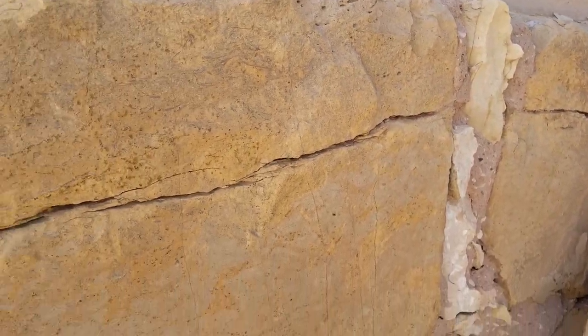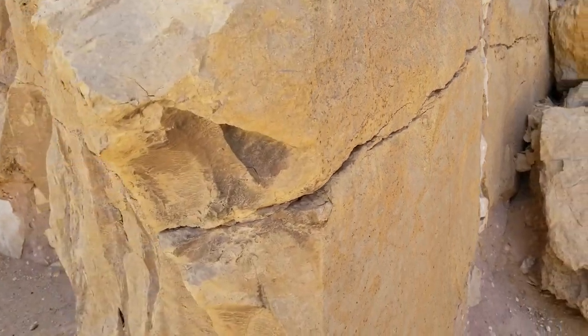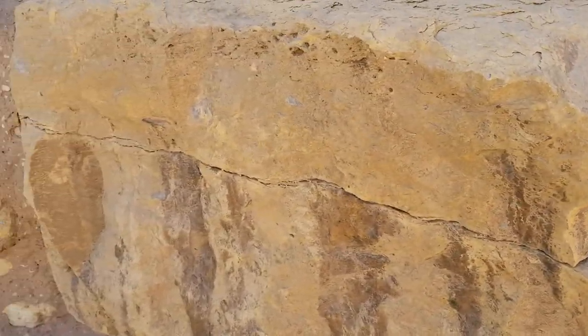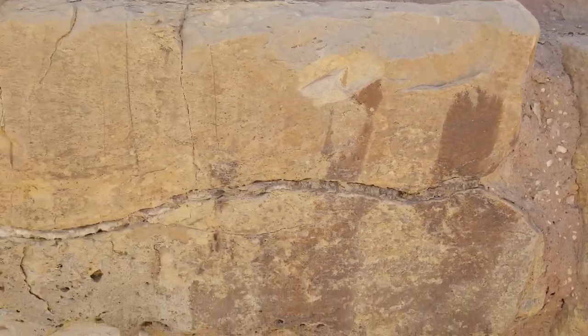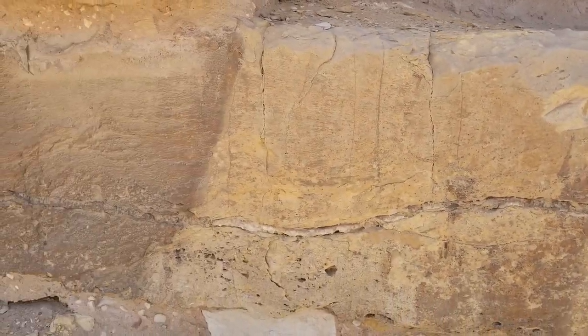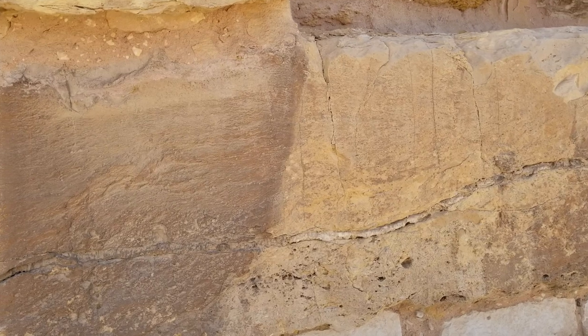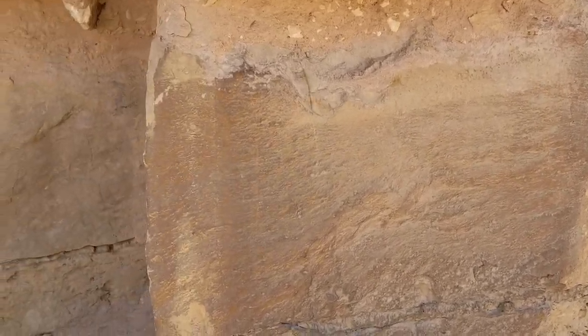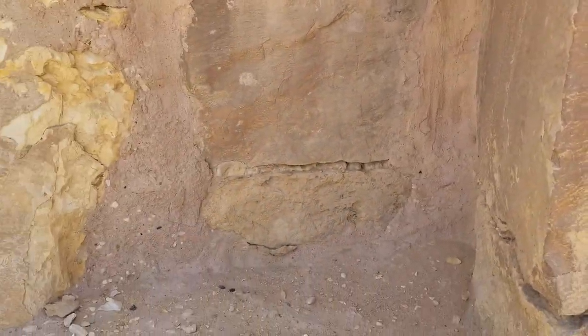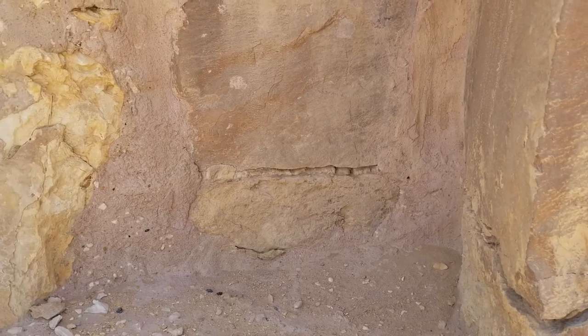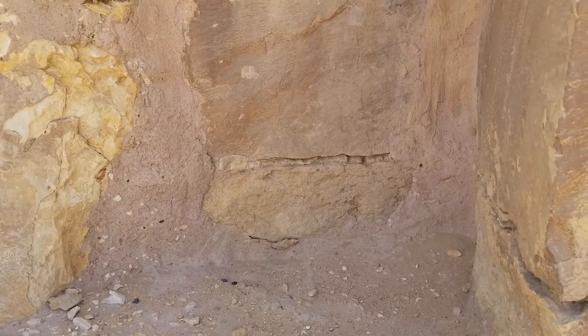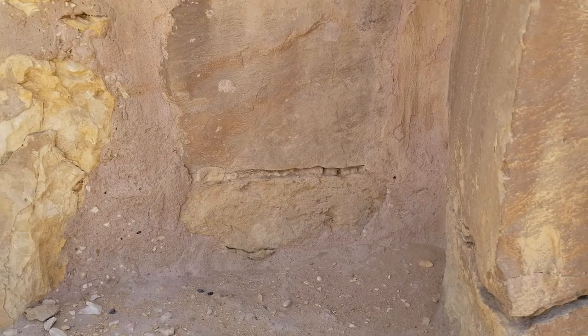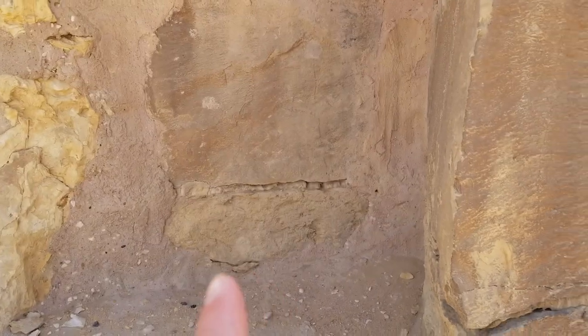All right, ladies and gentlemen, we are looking here at a series of stones on the north side of the Bent Pyramid, and we'll start here. You see this crack is actually a natural deposit of halite inside of the stone, and this is one stone.